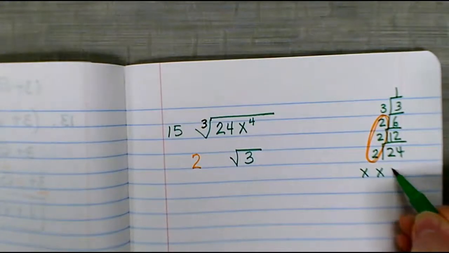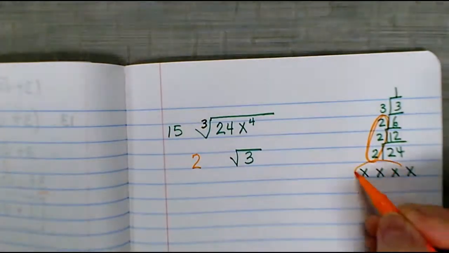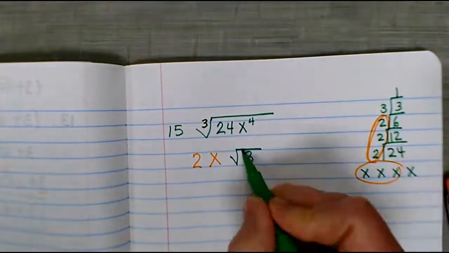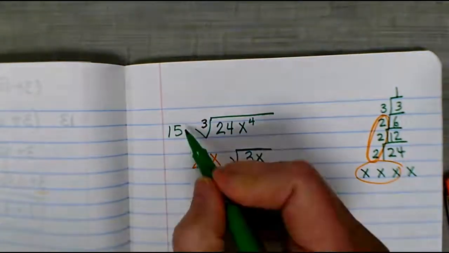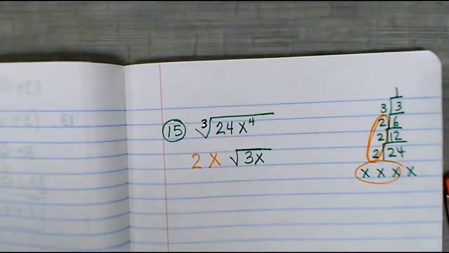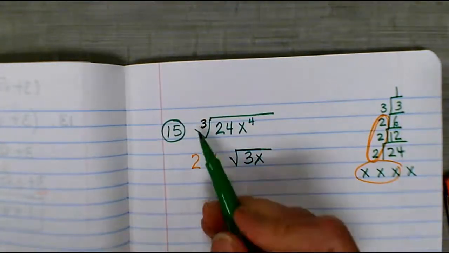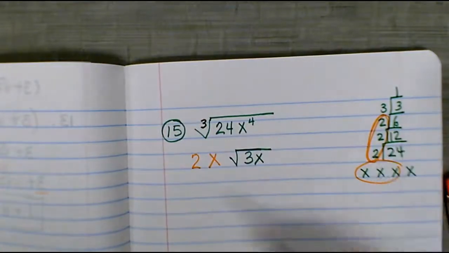1, 2, 3, 4. X to the 4th power. I have a group of 3, and I have an X left over. So if you understand how to do the birthday cake, it's very easy to transition to an index of 3 instead of a square root.